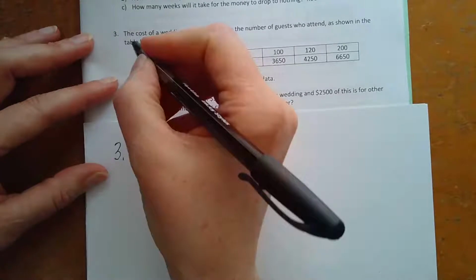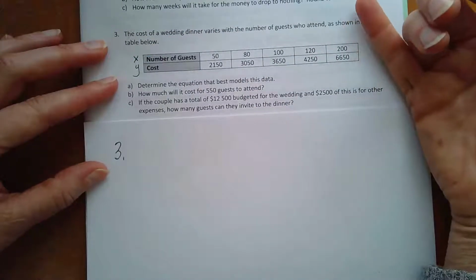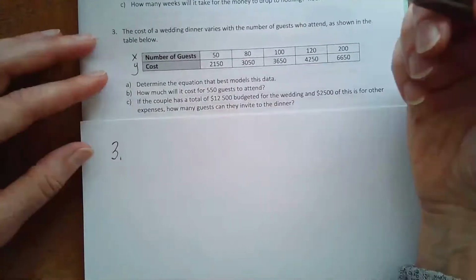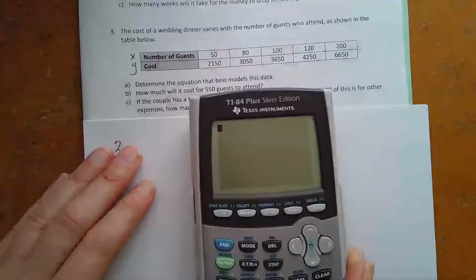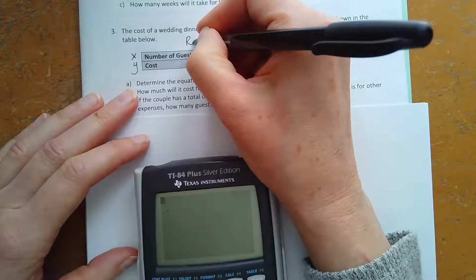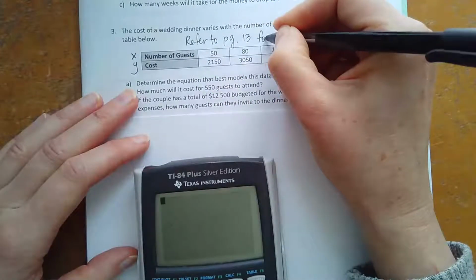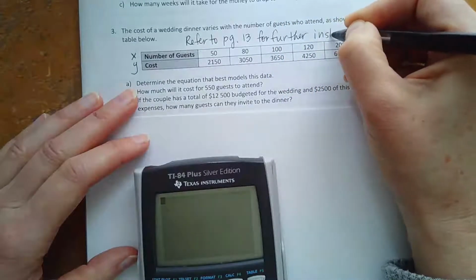So here's my table. And this one's number of guests and cost of this, right? We don't have to do a sketch this time, but still this is my X, this is my Y. So clear your calculator of all its data. And then go to stat. Okay, remember how to do these, guys? The instructions are on page 13. So refer to page 13 of this booklet for further instruction, because I've already gone over these steps quite a few times.